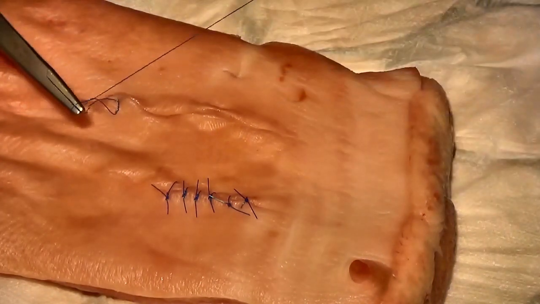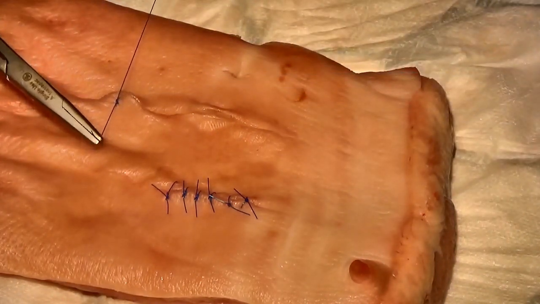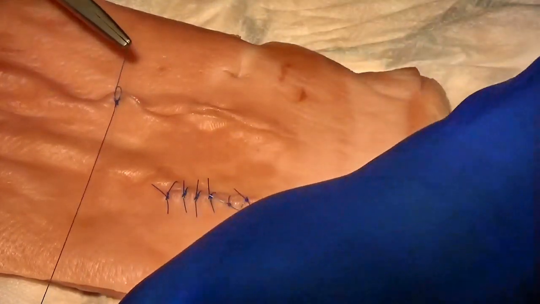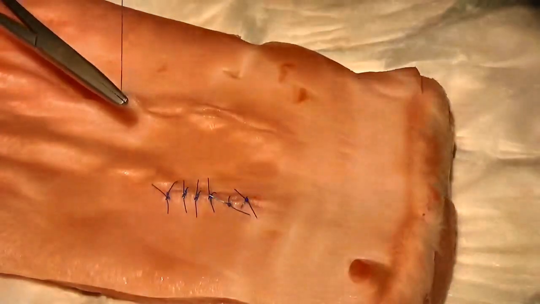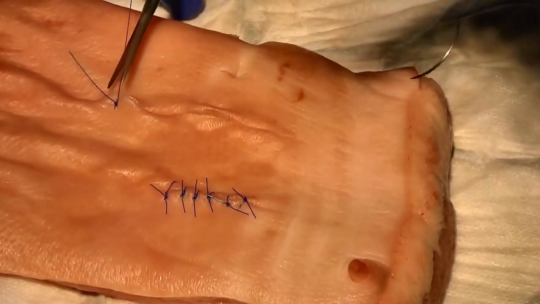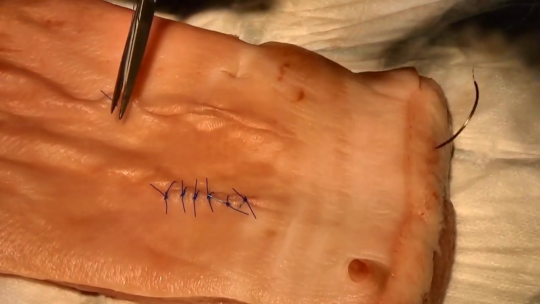You don't have to close all of a wound with mattress sutures. You can do a mixture of mattress sutures and simple sutures. The main aim of the mattress is to bring the tissues together with an everted skin edge.